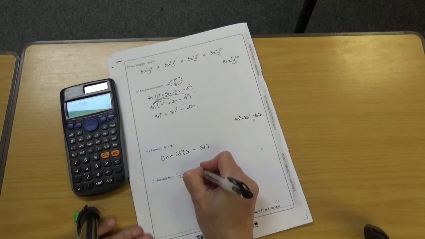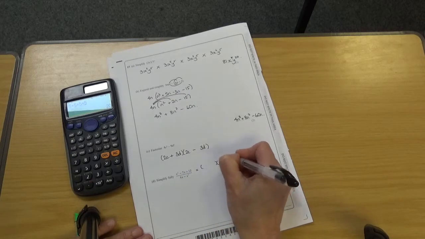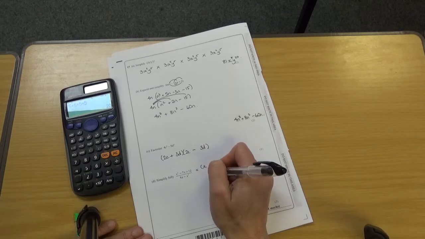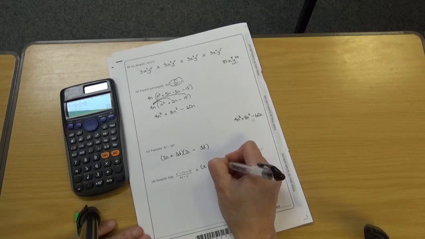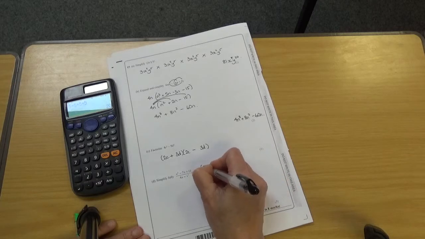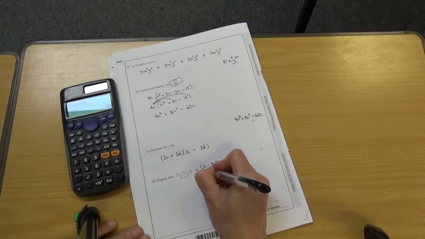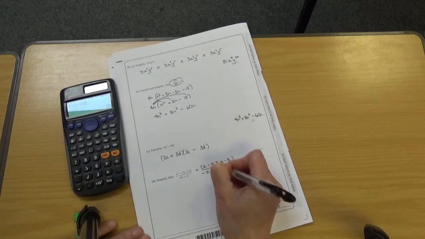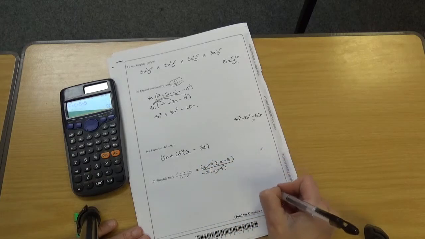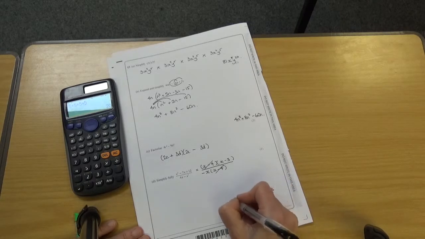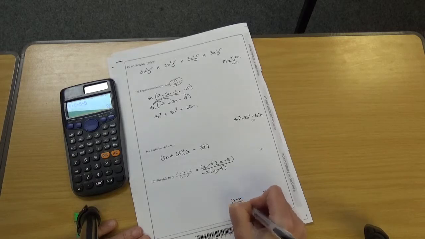Right, we need to factorise the top, which gives me x minus 4, x minus 3, and factorise the bottom, which is minus x into x minus 4. They cancel, so I get x minus 3 over negative x. I could have written it as 3 minus x over x, they're the same thing.